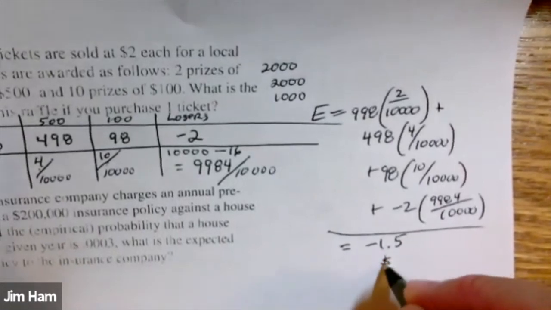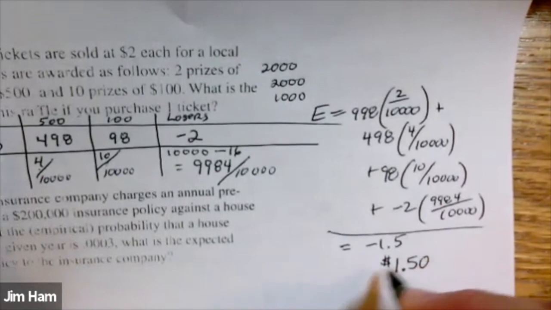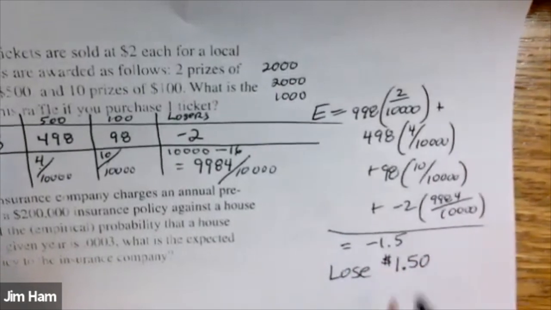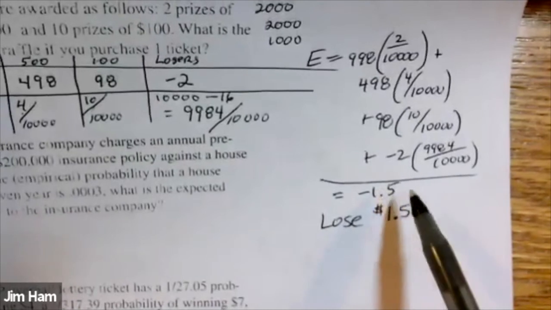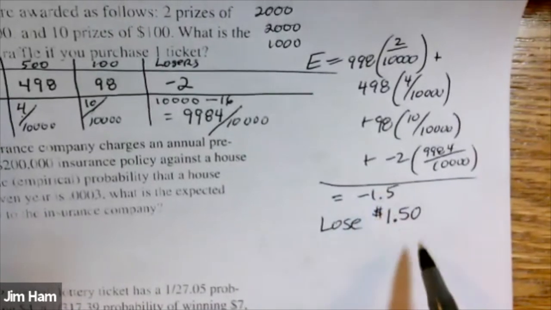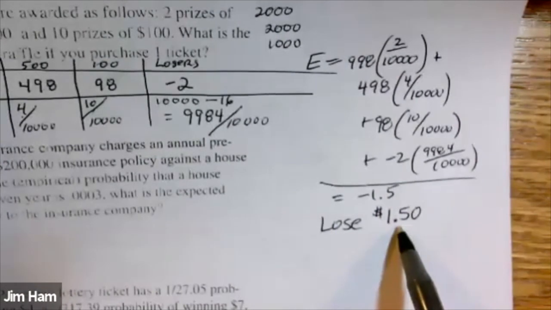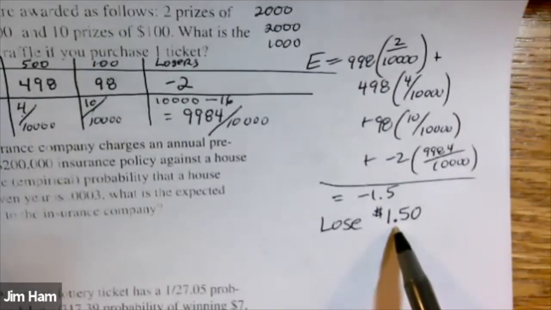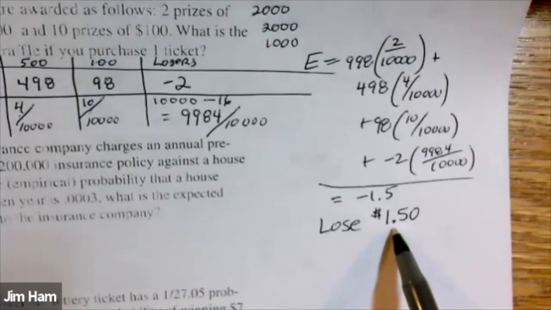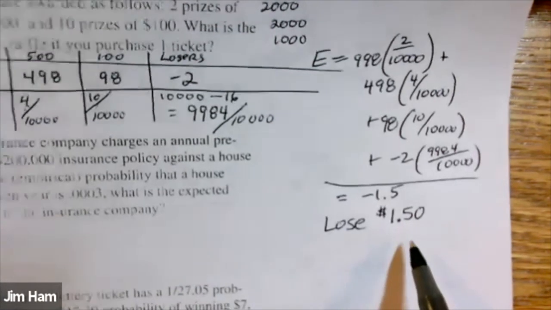And so what this means, and the way we interpret this, is that every time you play the game, you can expect to lose $1.50. Okay, remember you have to come up with $2. So it's not going to cost you $2 every time you play it if you play it a lot over the long term, because every now and then you're going to win. Most of the times you're going to lose, but every now and then you're going to win. So on average, every time you put that $2 up, you're going to lose $1.50. But we know this. You're going to lose 3/4 of your money.